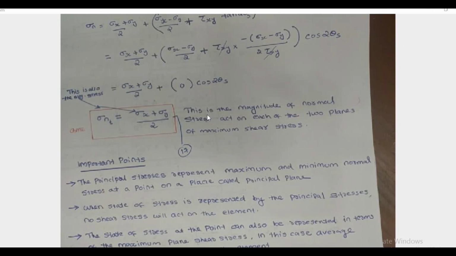Actually, these topics are not in your syllabus. The transformation of stress and strain is not in your syllabus, but the graphical method to calculate all these values, that is the Mohr circle method, is in your syllabus.